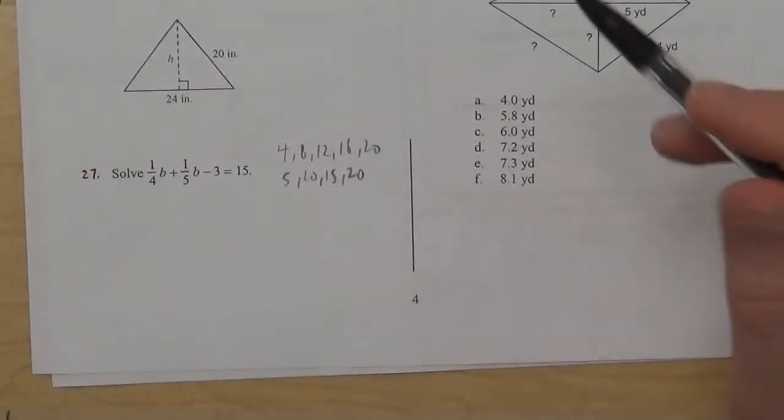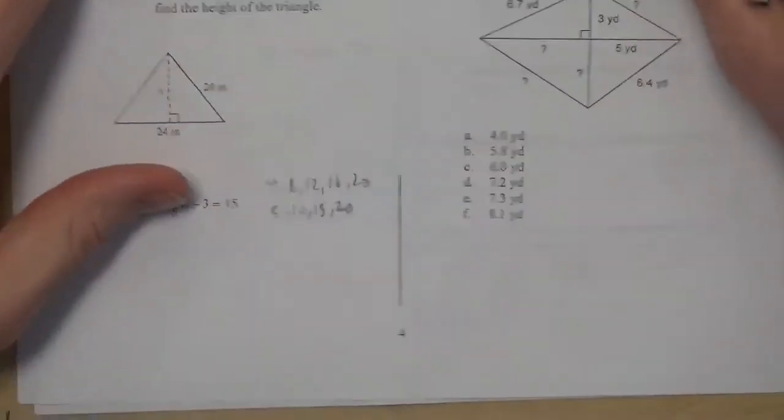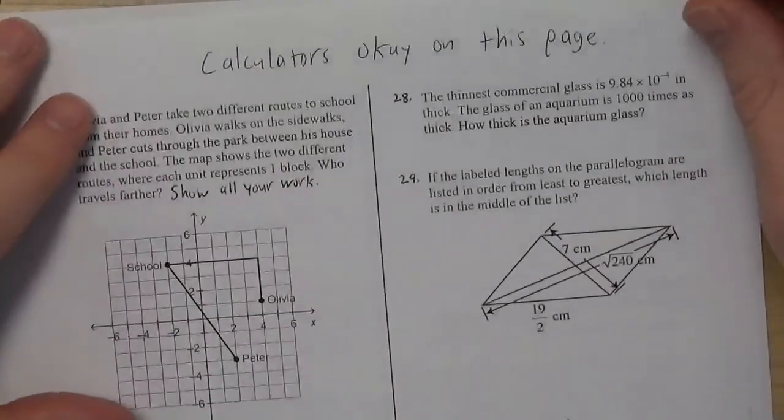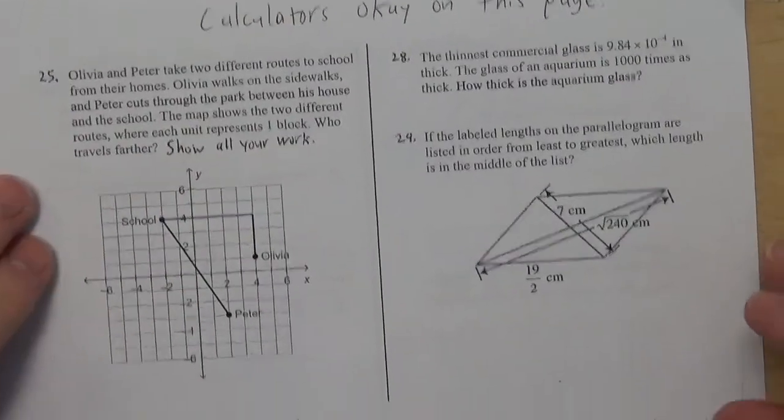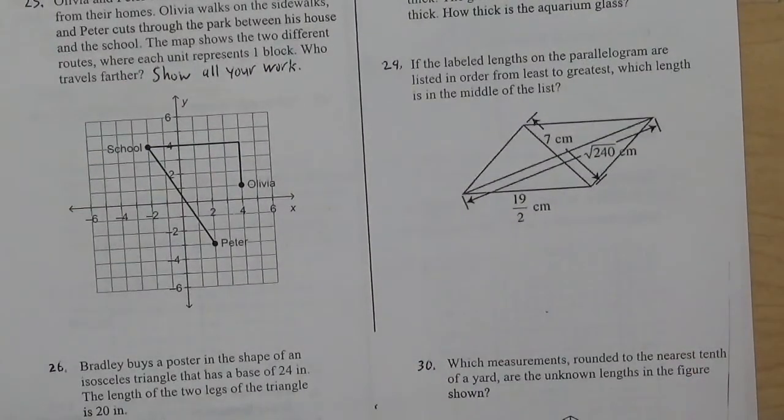So you guys can work through that. I think you guys can maybe figure out the rest of these on your own. These are, like I said, some Pythagorean theorem problems. Maybe we'll have a chance to talk about them in class a little bit, but we're going to stop there.